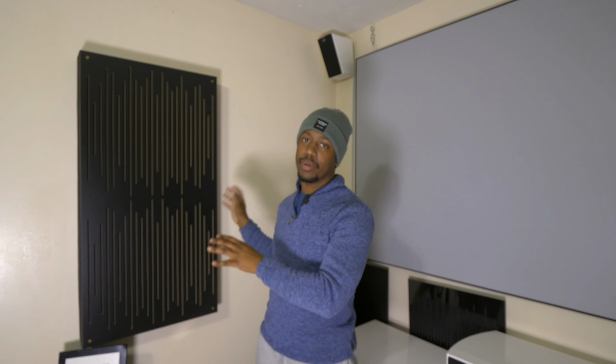Now, I guarantee you, a lot of you guys in the comment section said, I don't have acoustic treatment because it's just too ugly. It's too big. It's a bunch of panels sitting around my room. I don't want that in my living room. I don't want that in my basement, my media room, whatever it is, right? I'm sure that's the main reason why you guys don't have acoustic panels.